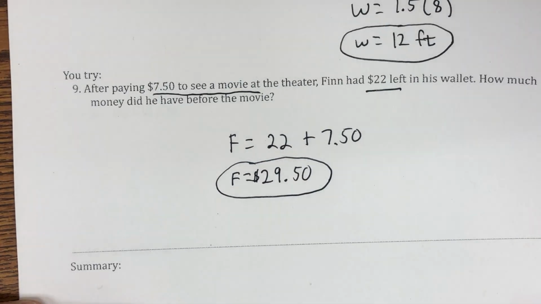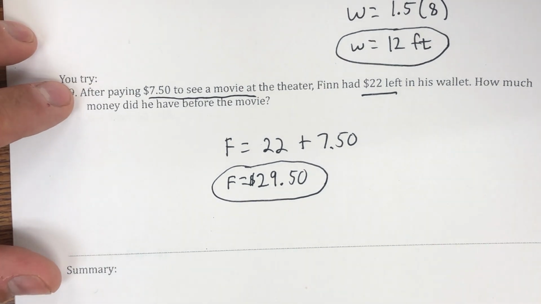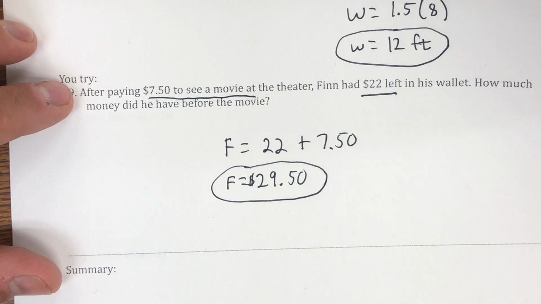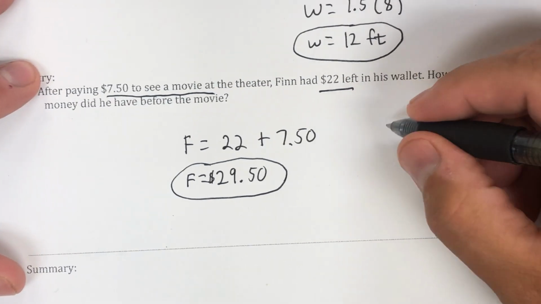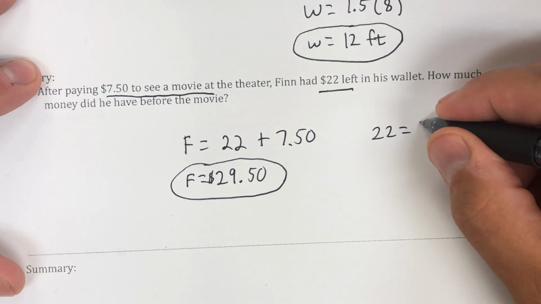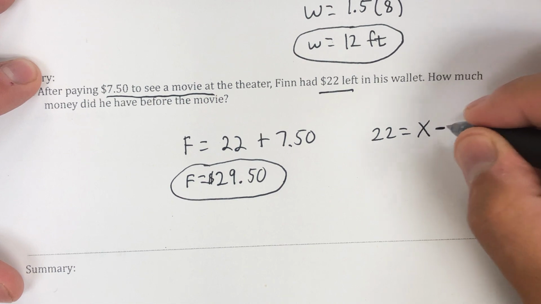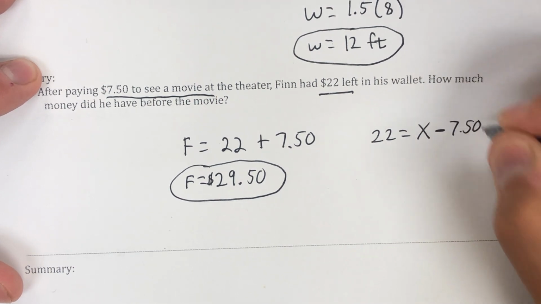Now you could have approached setting this one up a little bit differently as well. You could have said that 22 was equal to what he had to start with, x, minus the $7.50 that he paid.